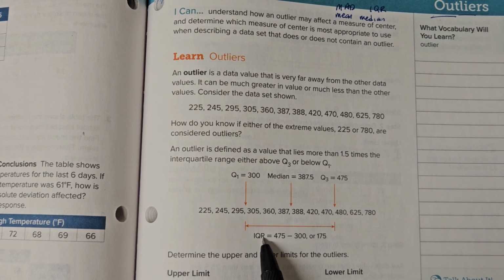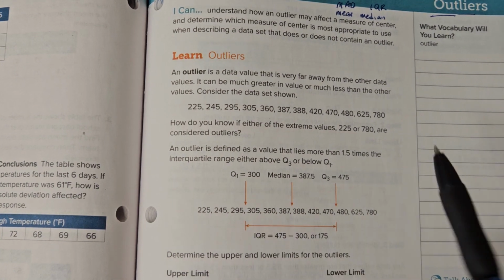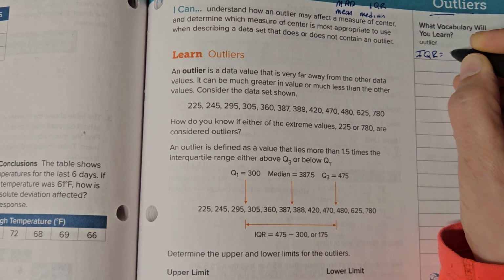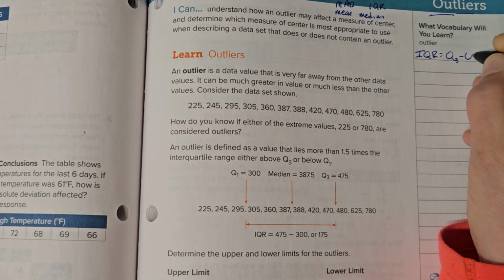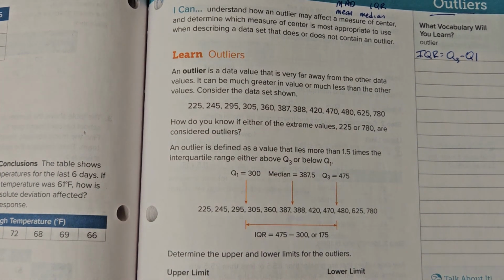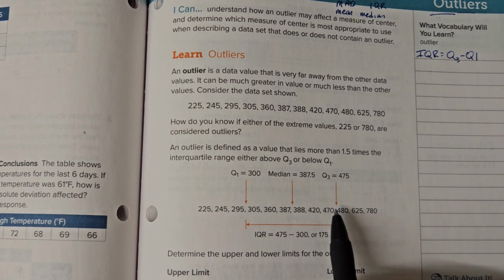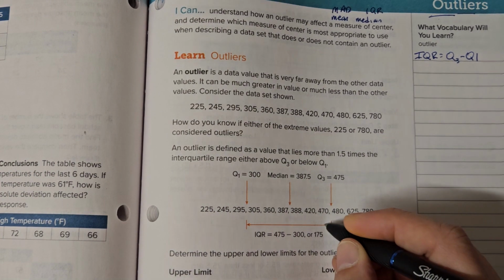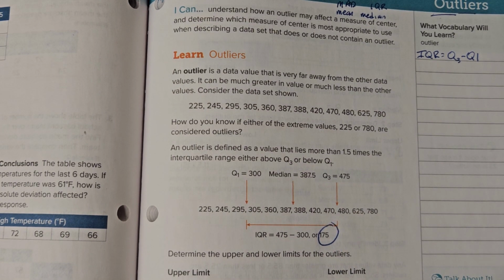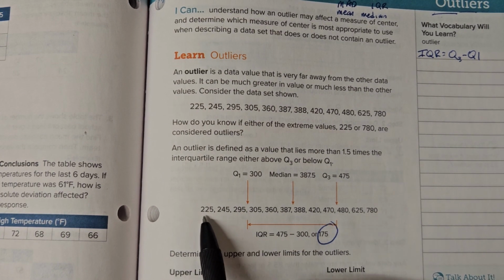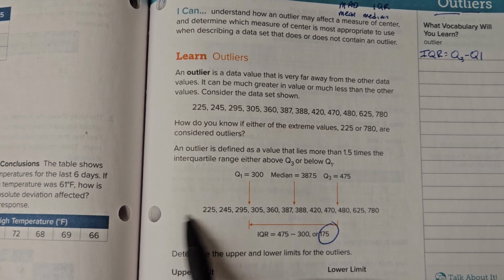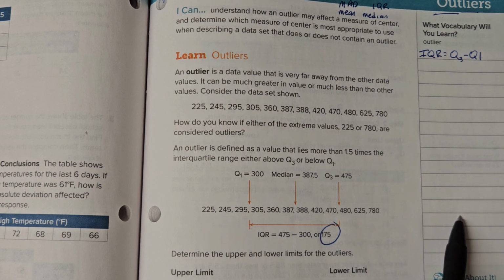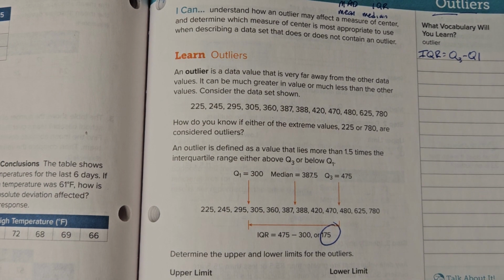And then to find your IQR, you take Q3 minus Q1. We can write that down for you. IQR equals Q3 minus Q1. Okay, so in this case, 475 minus 300 was 175. So the IQR is 175. So how do we find outliers? Basically, how do we see if 225 is too small to really be included in the data, or if 780 is too big to really be included in the data?